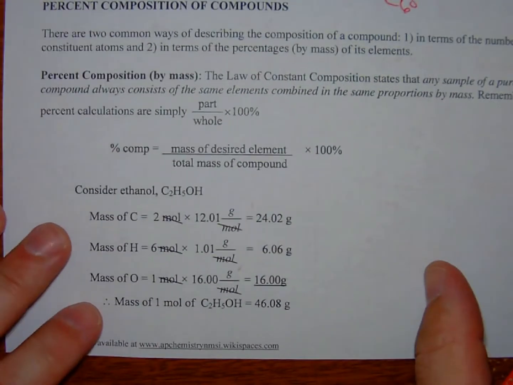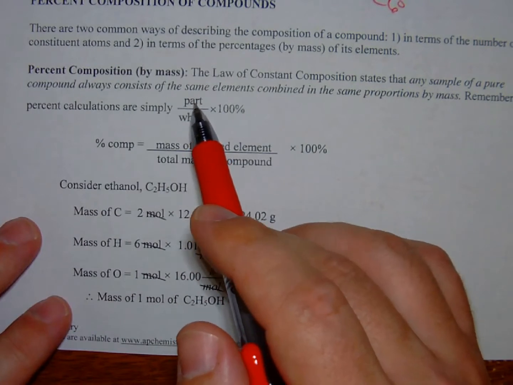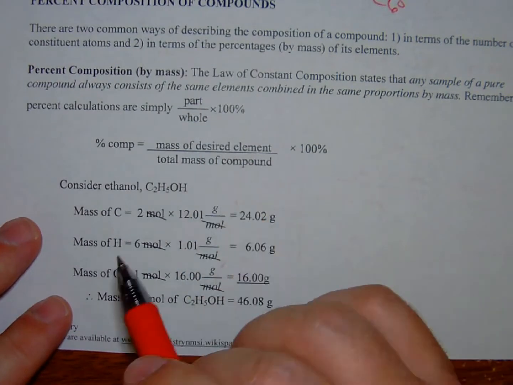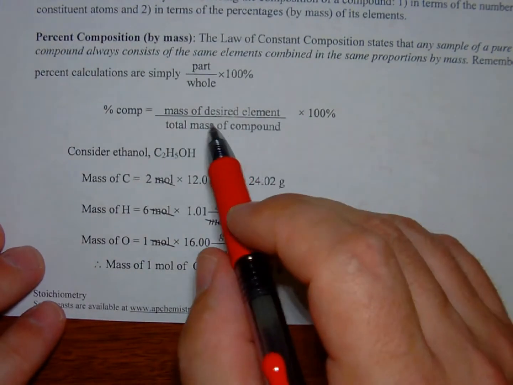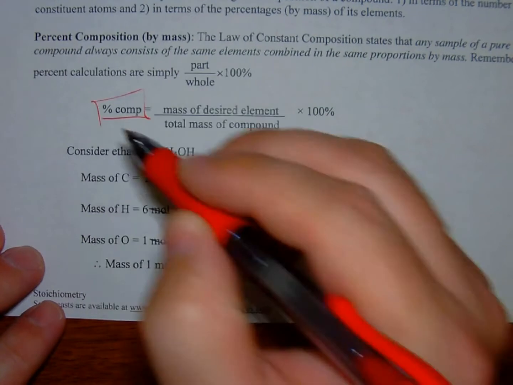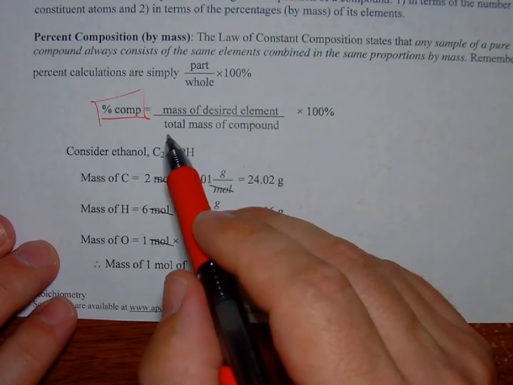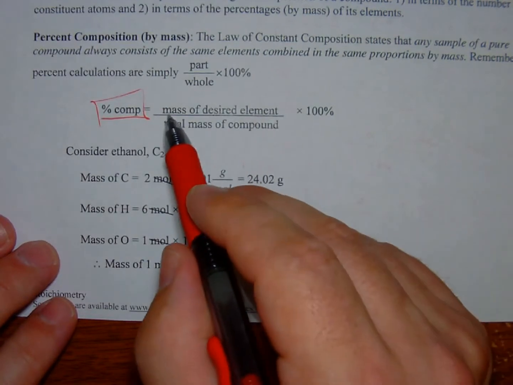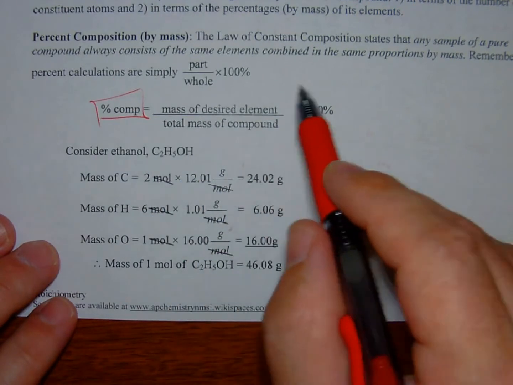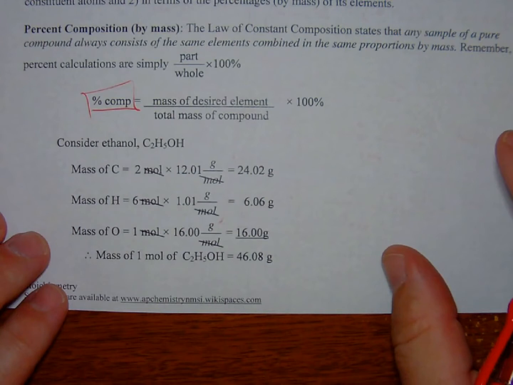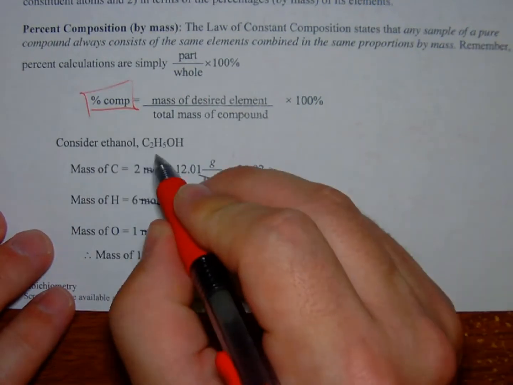Remember, all percent calculations are simply whatever the part is divided by the whole, multiplied by 100 to make it a percent. And so what it'll look like, more specifically for us, is the percent composition, which oftentimes will be what we're calculating. We're going to have the total mass of the compound underneath the mass of the desired element, meaning the percent composition due to that specific element. Multiply it all by 100% to make it into a percentage. We're good to go. So, for example, let's look at ethanol, C2H5OH.